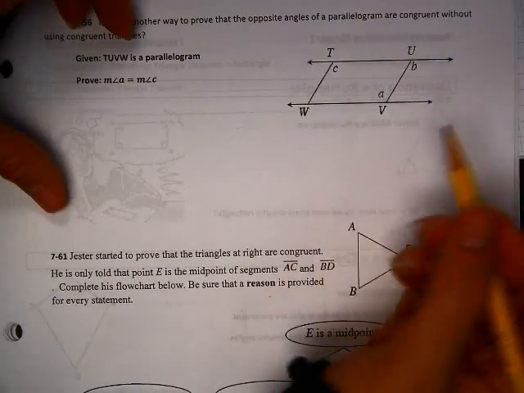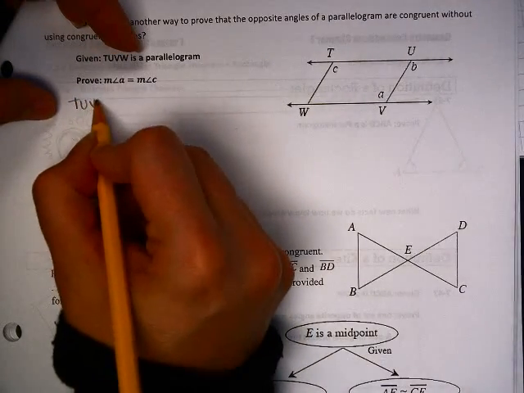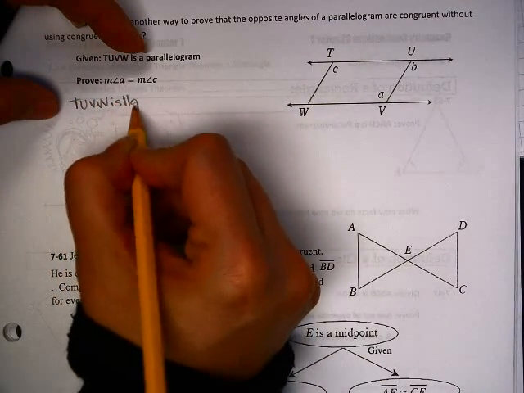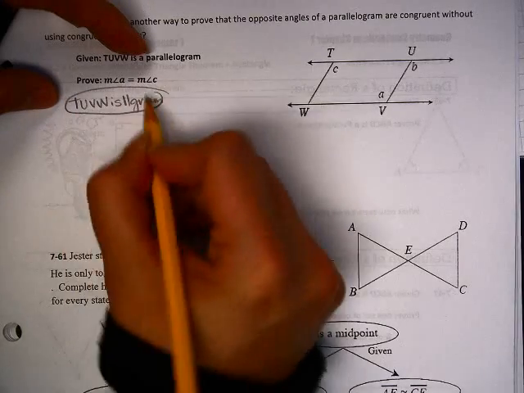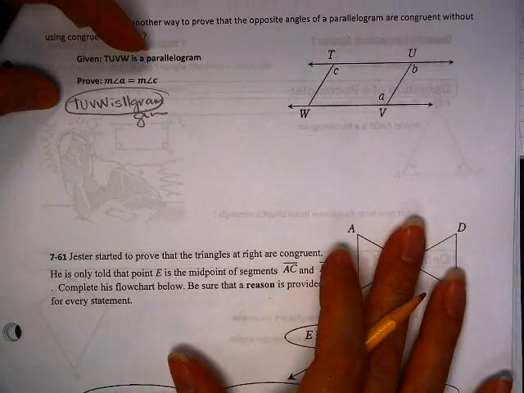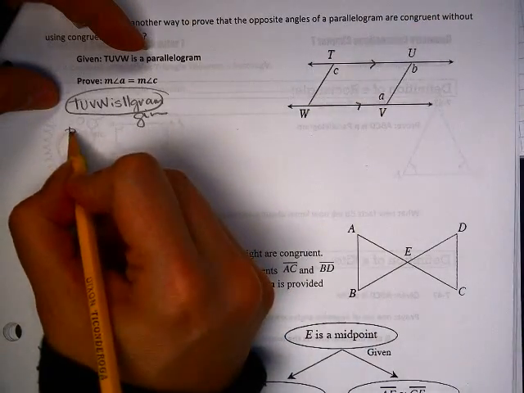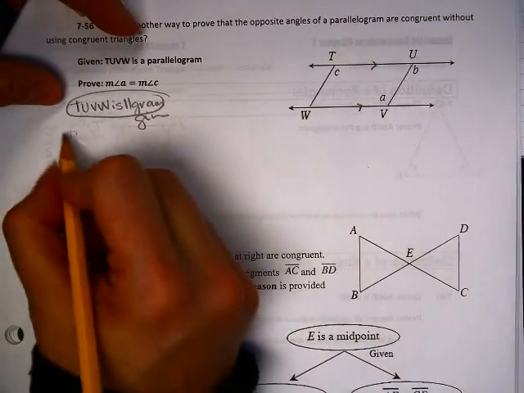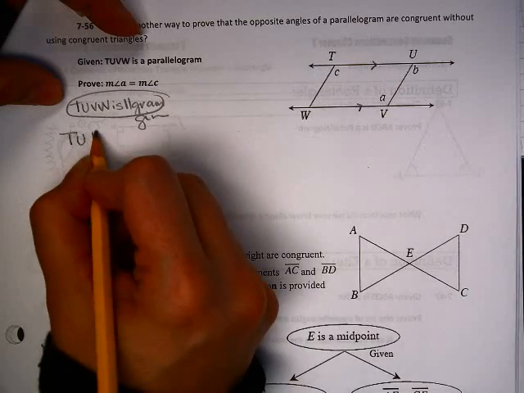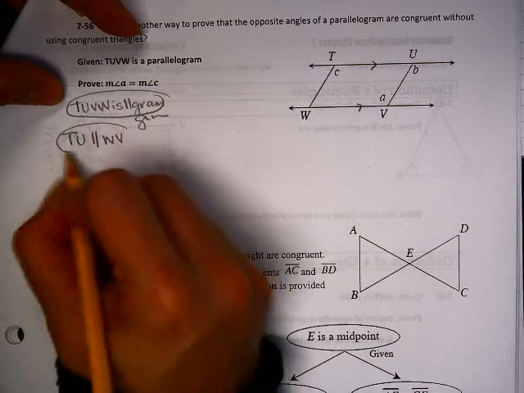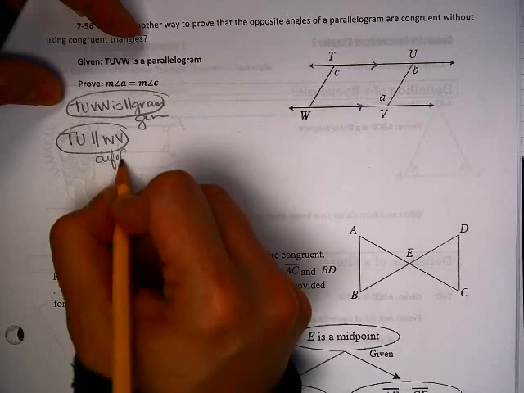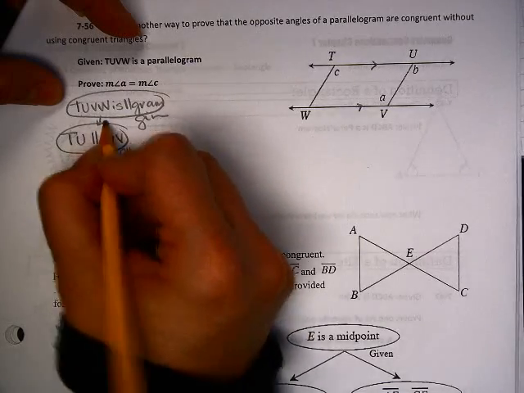So I know that this is a parallelogram. And what that means is that I have parallel lines. So we're going to go ahead and say that I have parallel lines. TU is parallel to WB. And that is the definition of parallelogram.